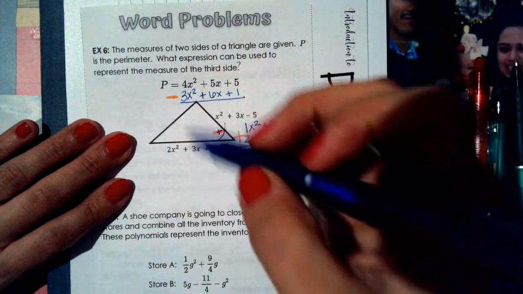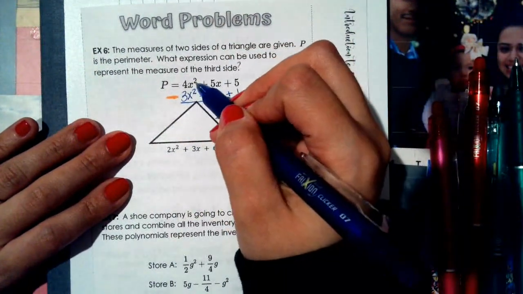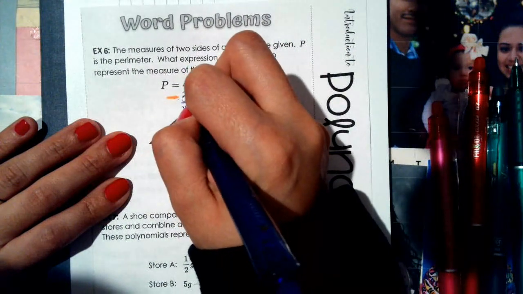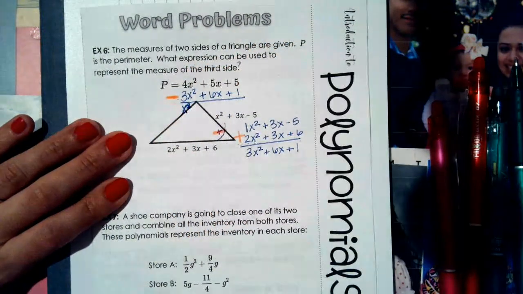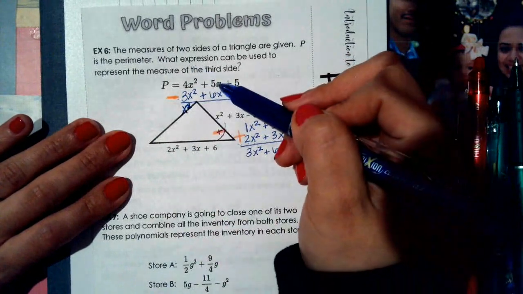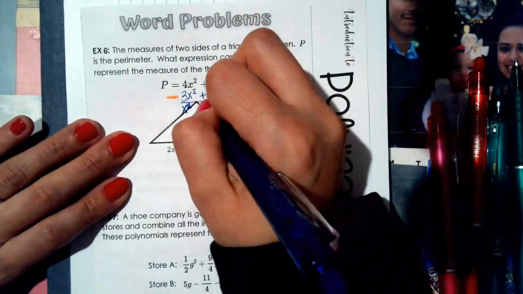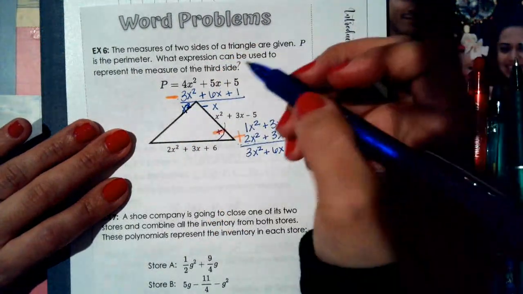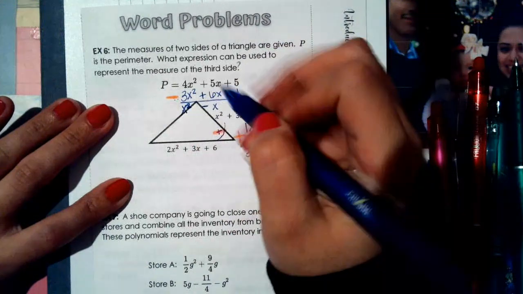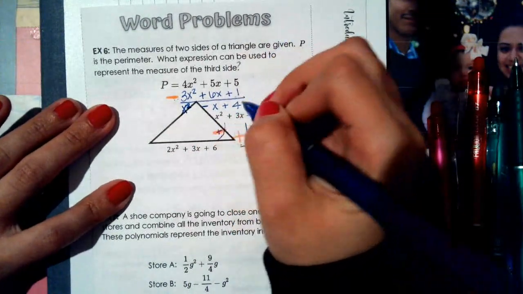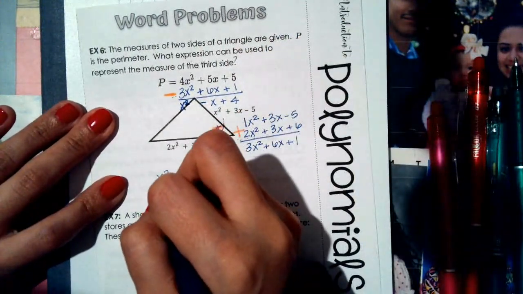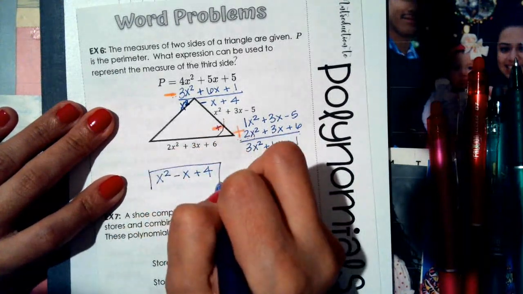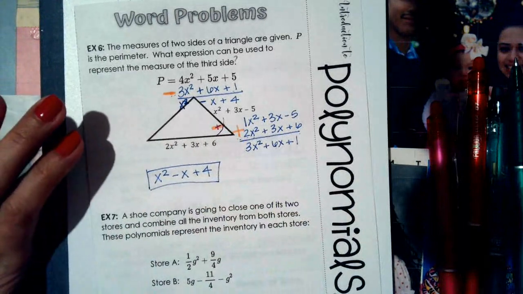So subtracting, 4x squared minus 3x squared is just x squared. 5x minus 6x is negative x. Feel free to put the ones, though not necessary. And then 5 minus 1 is positive 4. So the missing side length is x squared minus x plus 4. This is one way you might see the problems presented.